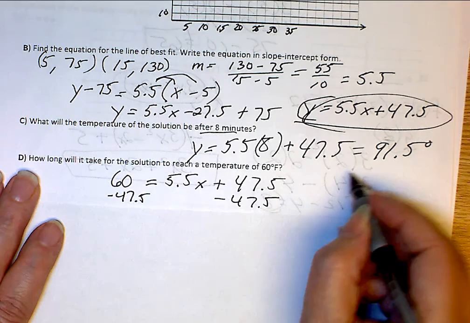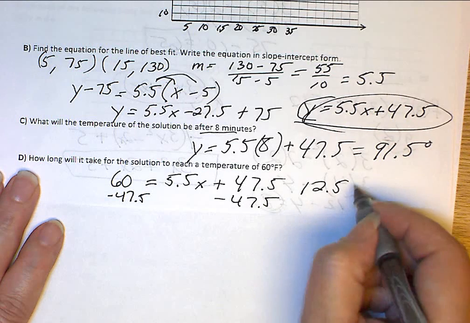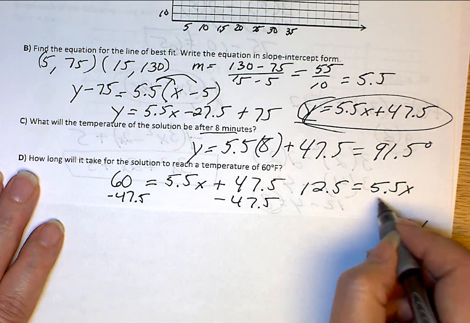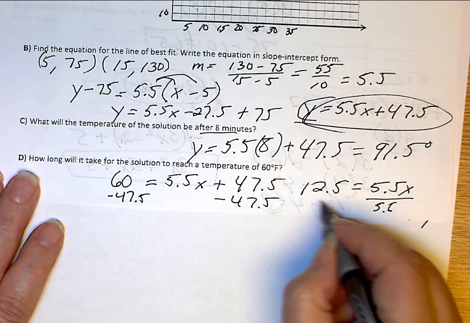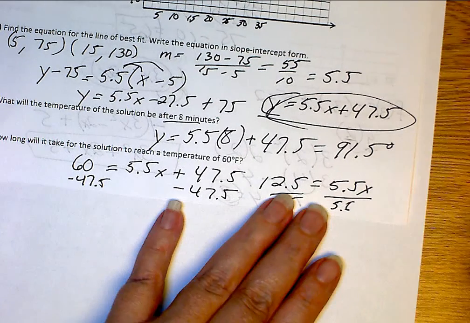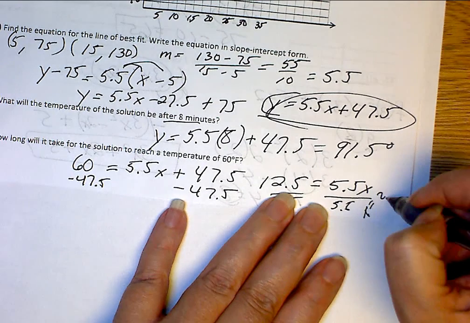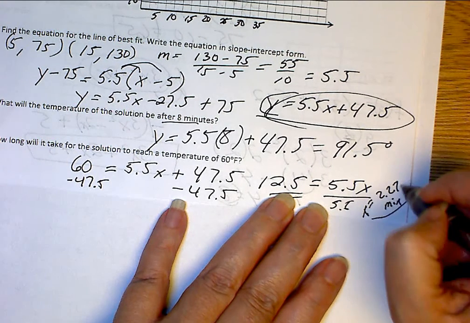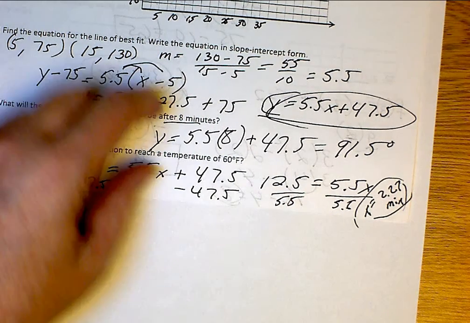So this is 12.5 is equal to 5.5x. Divide by 5.5. So x is 2.27. Yep, and that is exactly how you do 34.